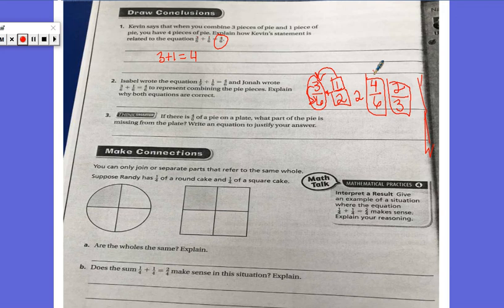I'm going to jump down to this bottom part, make connections. You can only join or separate parts that refer to the same whole. Suppose Randy has 1/4 of a round cake and 1/4 of a square cake. So we have 1 filled in out of 4 parts, and over here we also have 1 filled in out of 4 parts. Are the wholes the same?